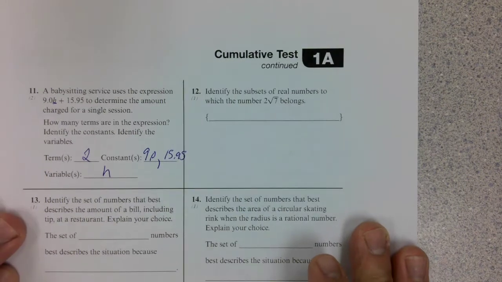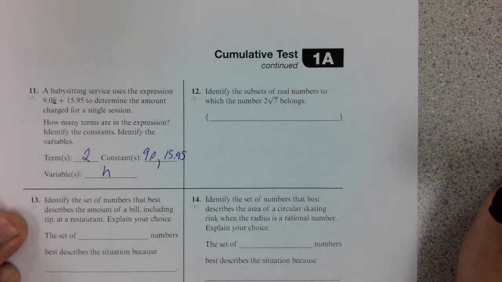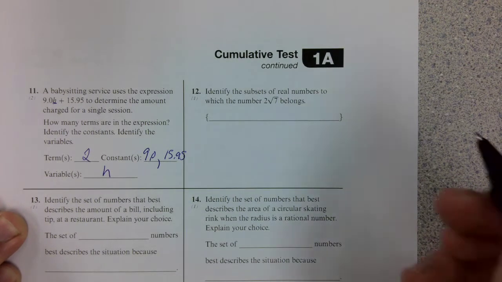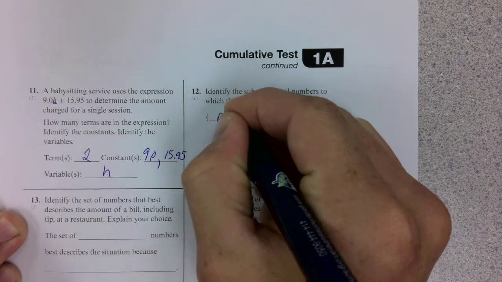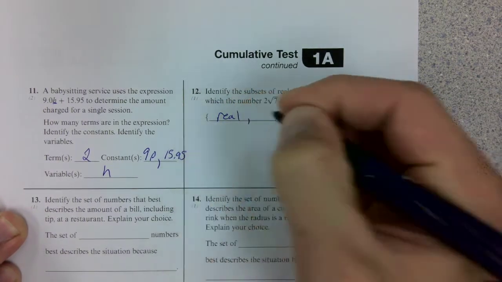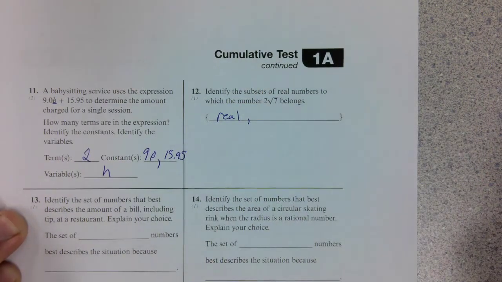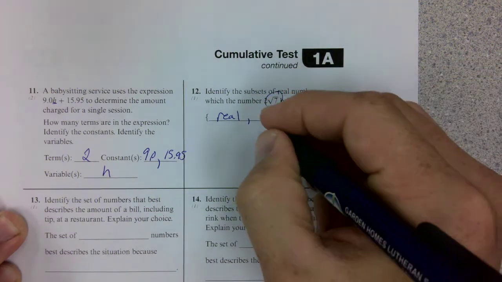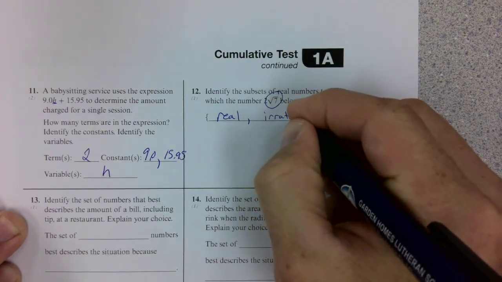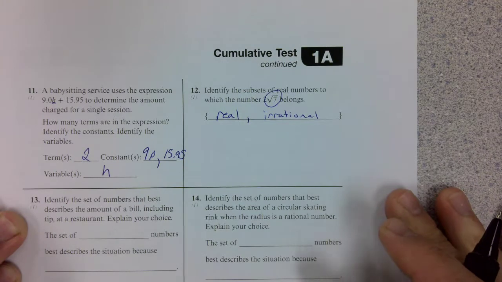12. Identify the subset of real numbers to which the number 2 times the square root of 7 belongs. In this case, we automatically recognize that all numbers fall into the set of real numbers, and then you're looking to break that down even further. Because this has a radical symbol in it, you're going to call that an irrational number.